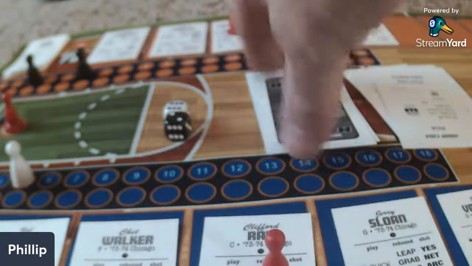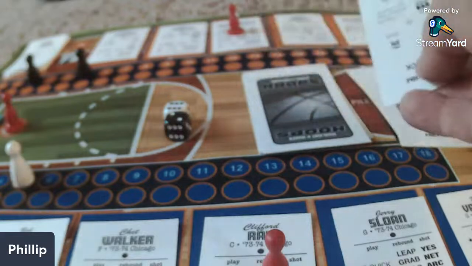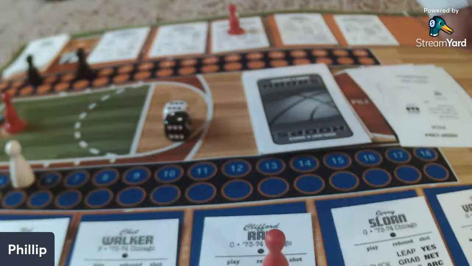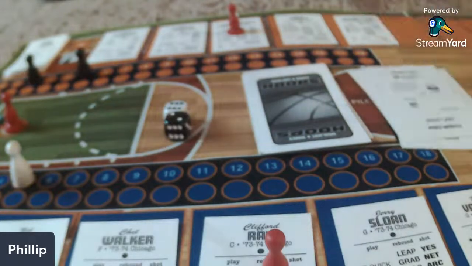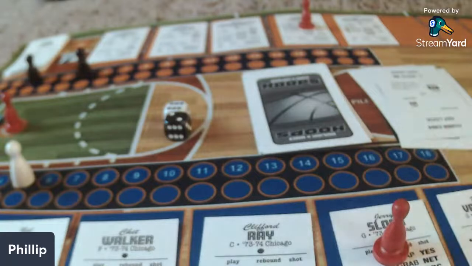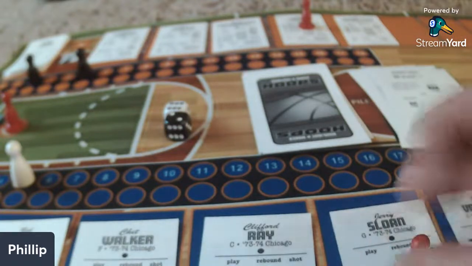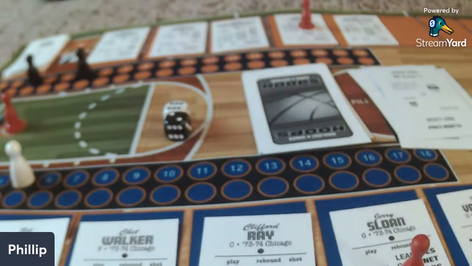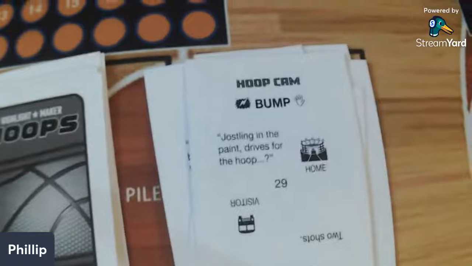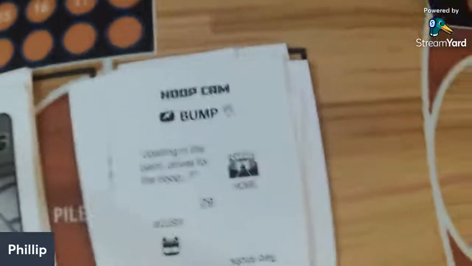Let's go to the next card. Both players swap out. So Mealy and Sloan here, and it's bump for the home team. And be careful. It says bump, home team, but look at that hand symbol.